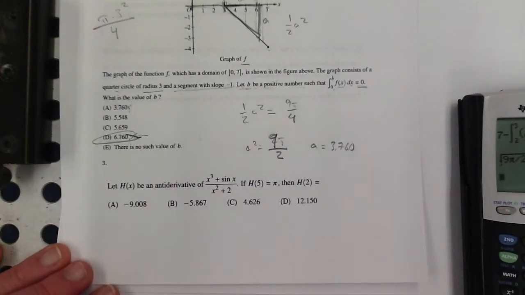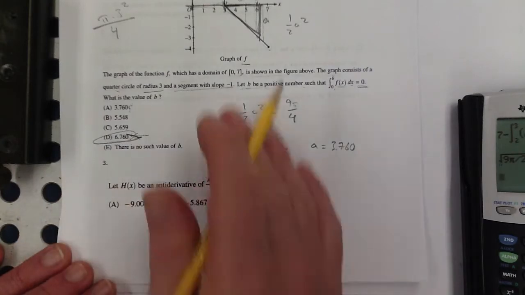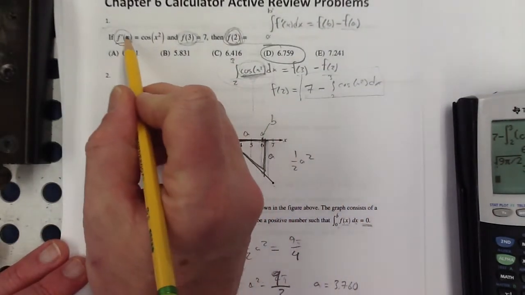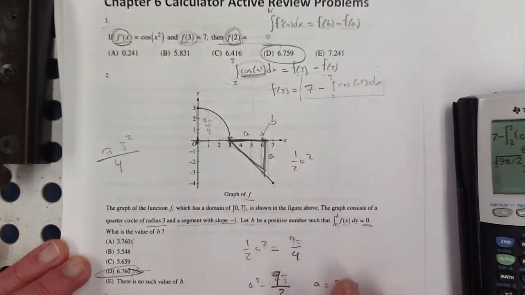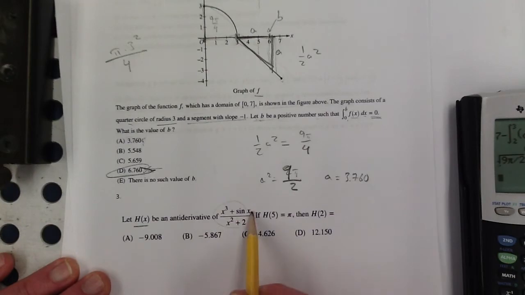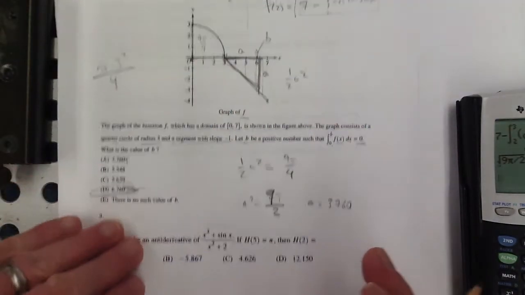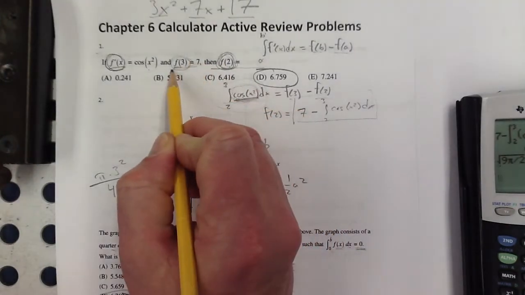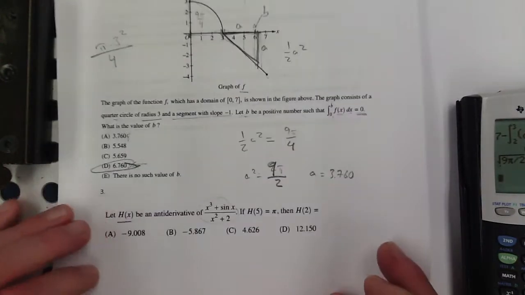This number 3 is very much like number 1. It's basically the same thing. Only difference is in the way that they're presenting it. Here they said f prime is this, and we're looking for f. And then here they're saying that h is an antiderivative of this. So same thing, right? Because, of course, f is an antiderivative of f prime by definition.